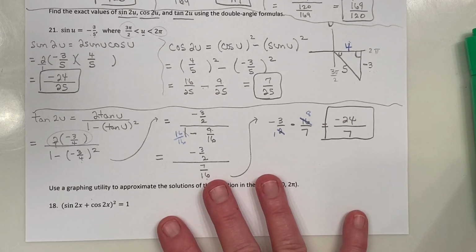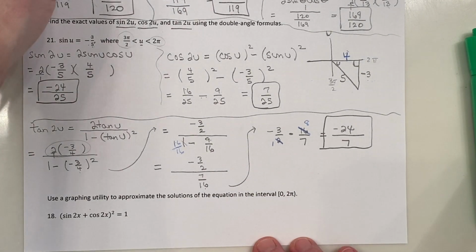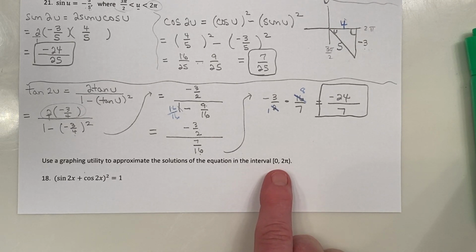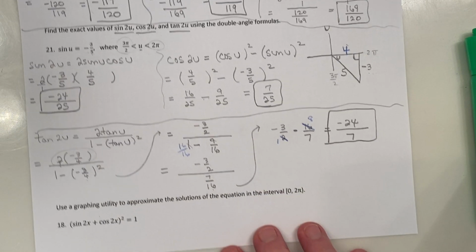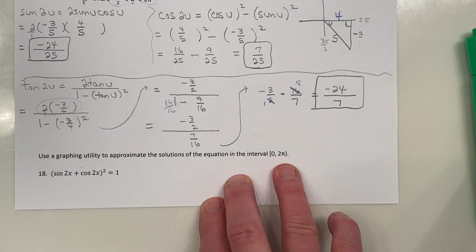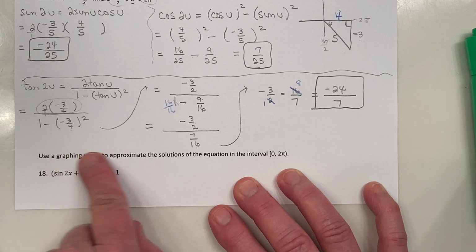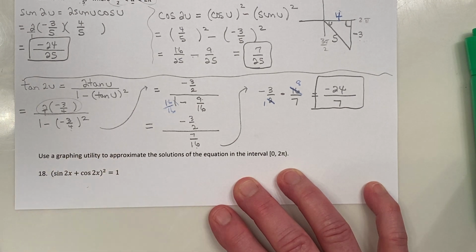Okay, as a final problem, we're actually going to be using a calculator to approximate the solutions of the equation in the interval including 0 because of the bracket, but not including 2 pi because of the parenthesis. It says use a graphing utility to approximate the solutions. Where is this expression equal to 1?